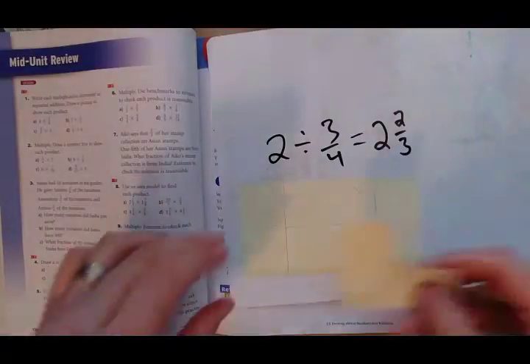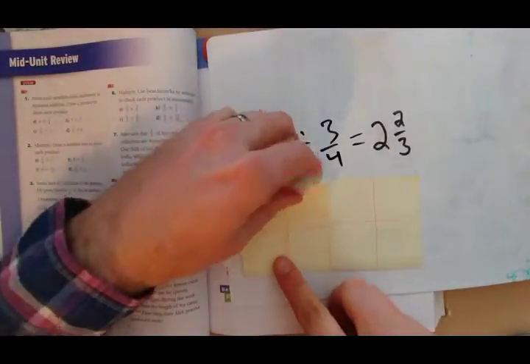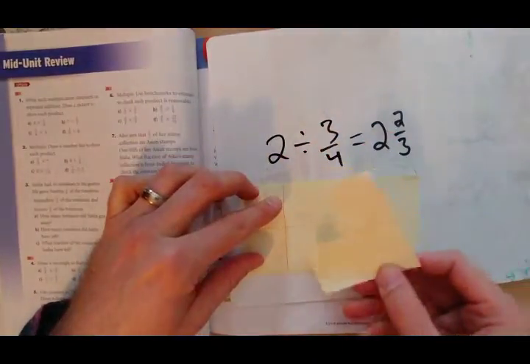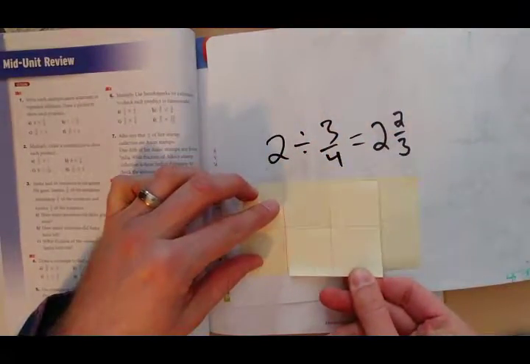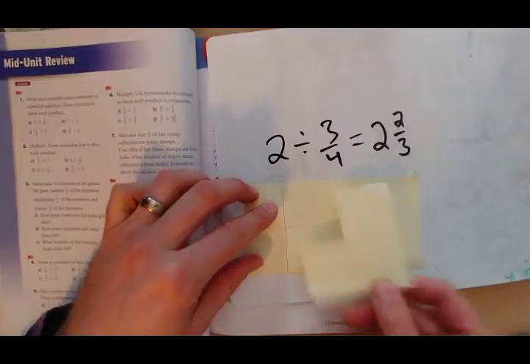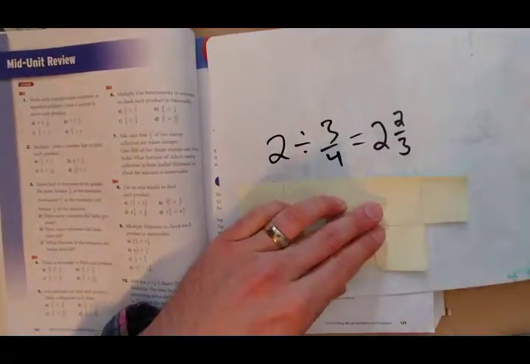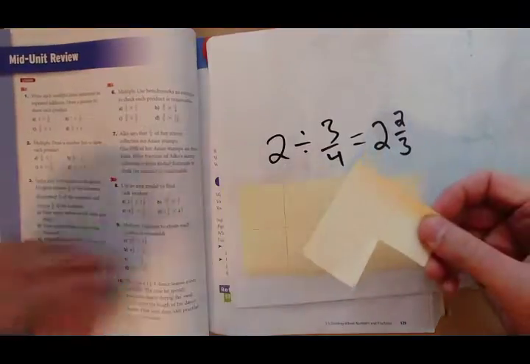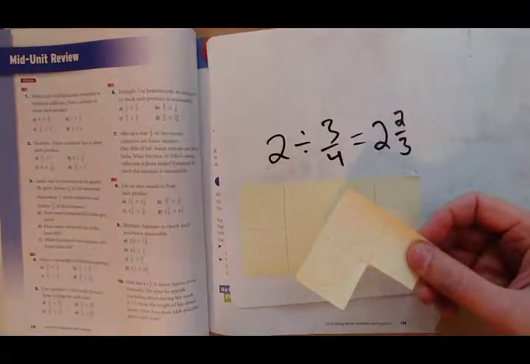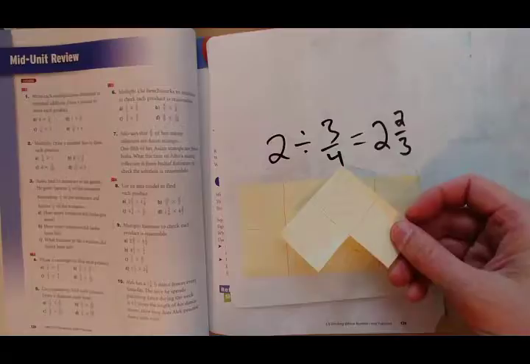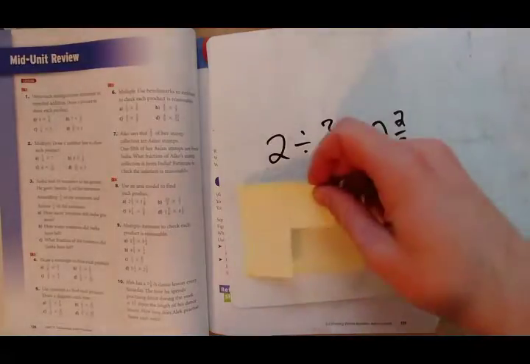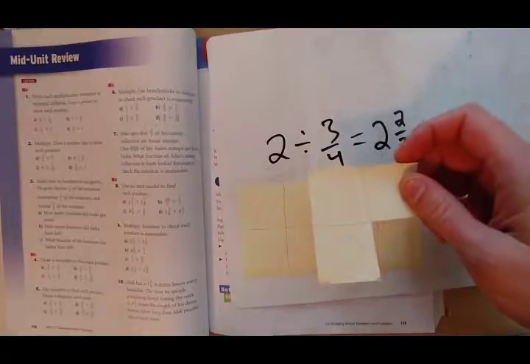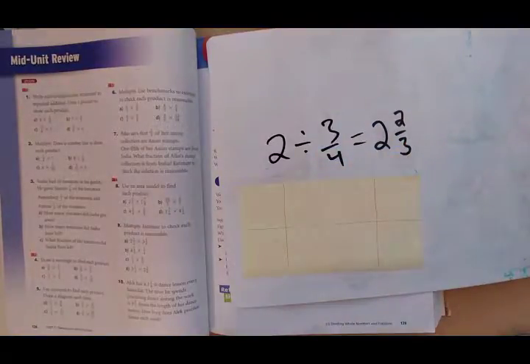Watch. I can fit one of them in there. I'm going to turn it. I can fit 2 of them in there. And I can also fit 2/3 in there. So the answer is, how many 3/4 fit in 2? 1, 2 of them, and 2/3 of 3/4 fit in that shape.